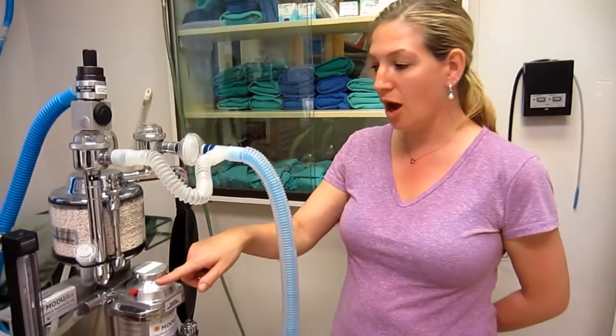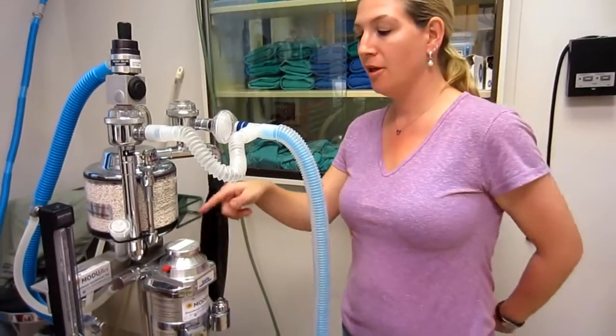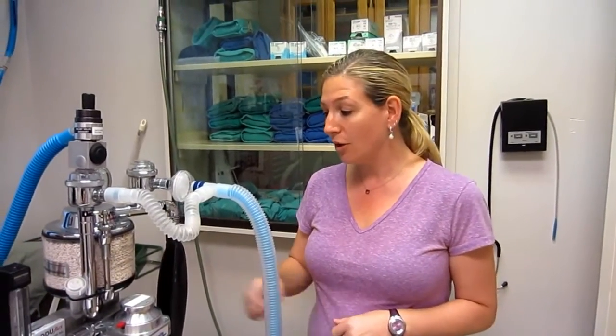From there, the oxygen will basically pick up the isoflurane gas. So isoflurane gas, or anesthetic gas in general, is a lazy gas. And what we mean by that is it won't move on its own. It needs its carrier gas. So the carrier gas in this instance is our oxygen. It comes by and picks up its friend isoflurane and travels through this journey with it.